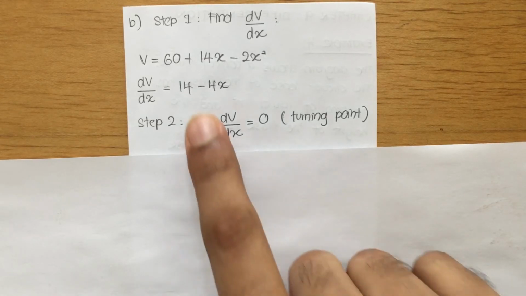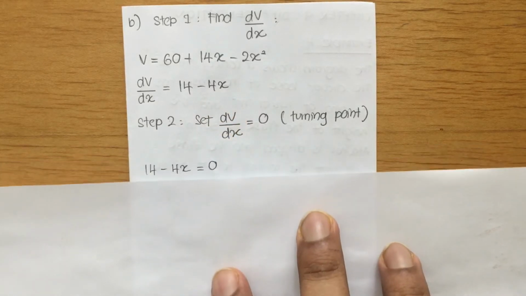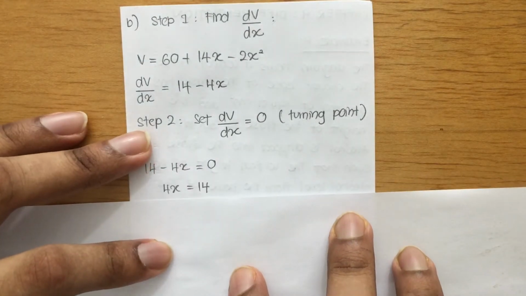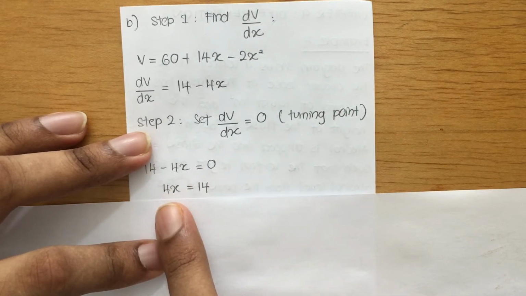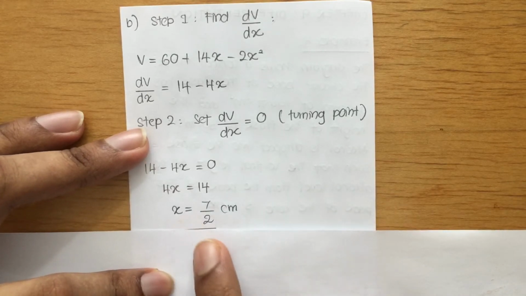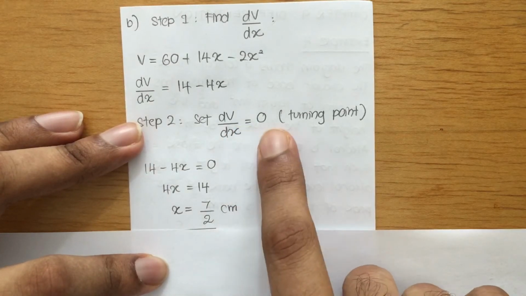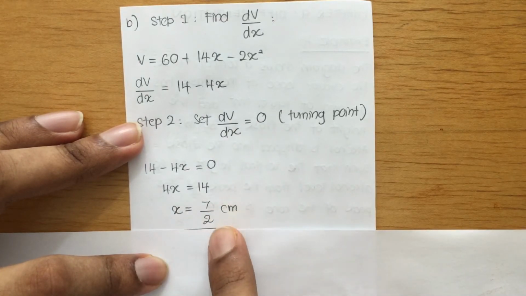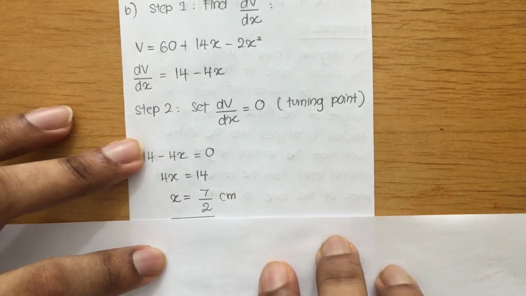Since you've already found dV/dx equals 14 minus 4x, we equate it to 0. So 14 minus 4x equals 0. From here, you rearrange the equation: 14 equals 4x, so 4x equals 14, and from here you get x equals 7 over 2 centimeter. So when dV/dx equals 0, you need to have your x value equal to 7 over 2 centimeter. This is your second step. Moving on to the next step.